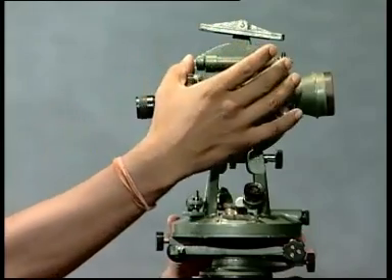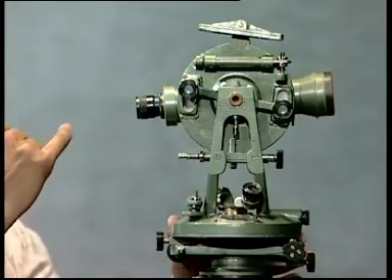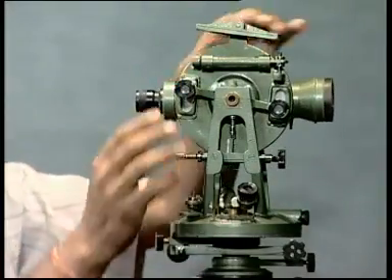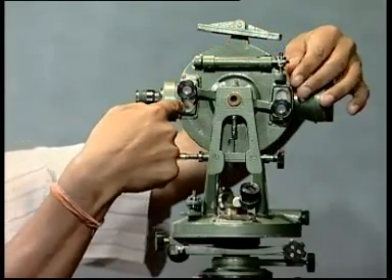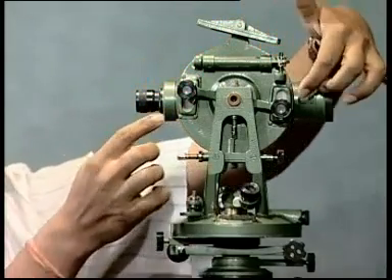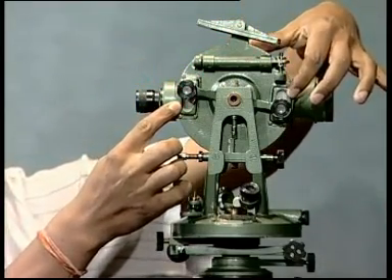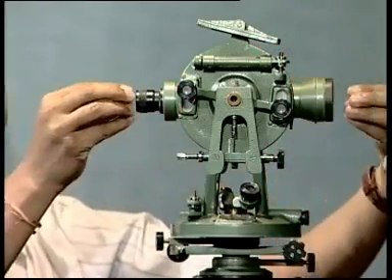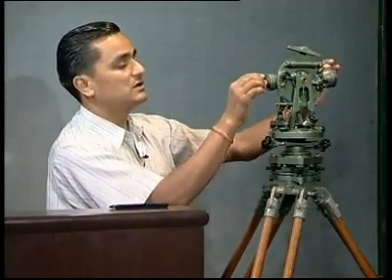Well, once this altitude bubble is also in the center, what does it ensure? This ensures that my index is horizontal. Now when my index is horizontal, if I rotate my telescope in such a way that the reading in vernier C and vernier D, generally for the vertical circle, is 0, 0, 0, then my line of sight should be horizontal. I repeat, because my index is horizontal now, I rotate this telescope.